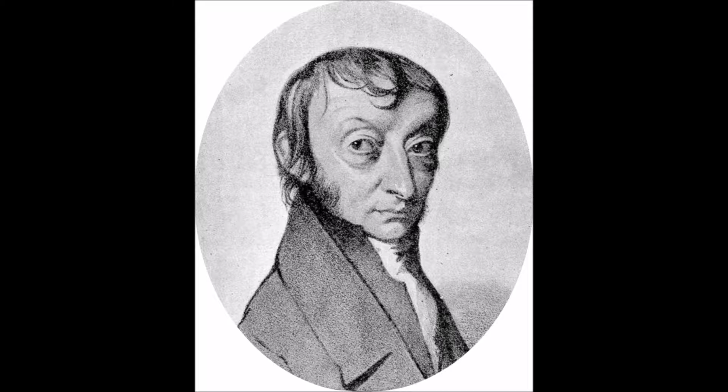Avogadro was the first professor of physics in Italy. He was the first to realize that the volume of a gas is proportional to the number of atoms or molecules. Although he is not credited with the discovery of the mole, it is named after him because he developed the basic idea of the mole.